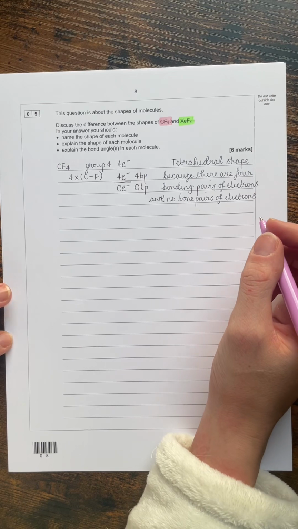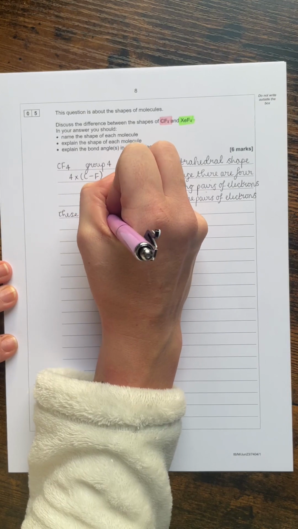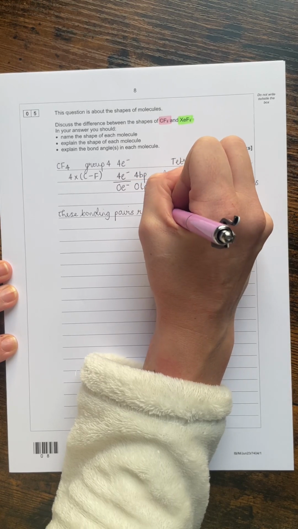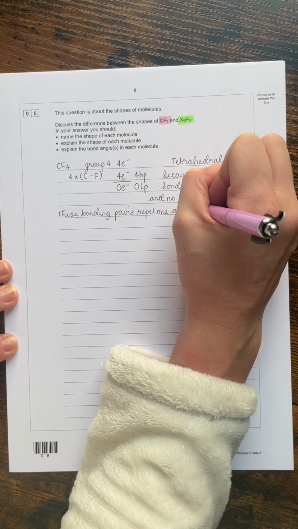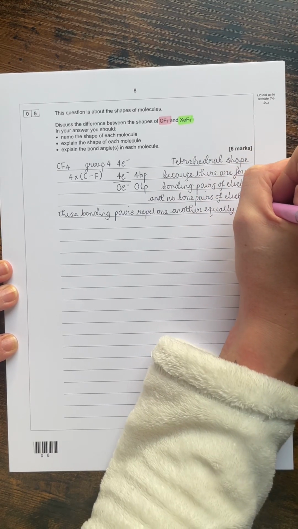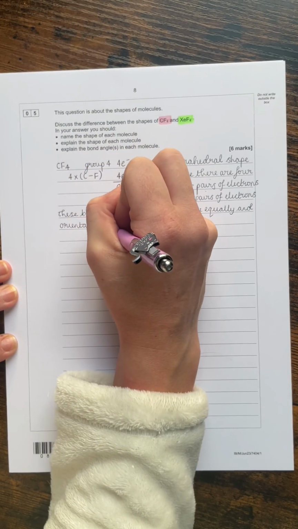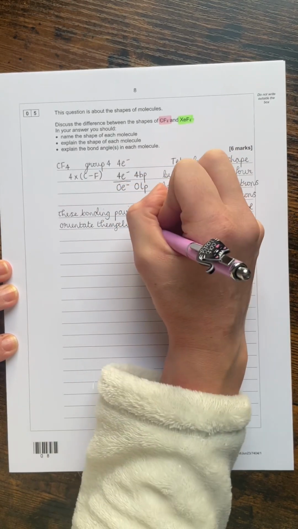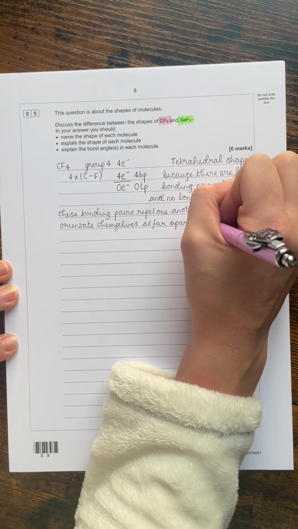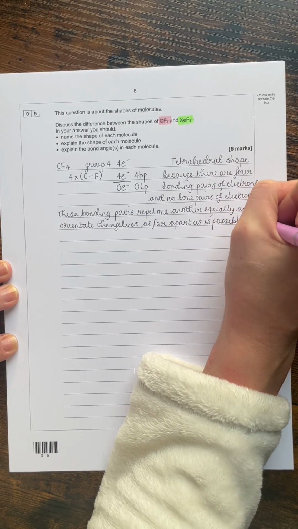So these bonding pairs repel one another equally and orientate themselves as far apart as is possible in 3D.